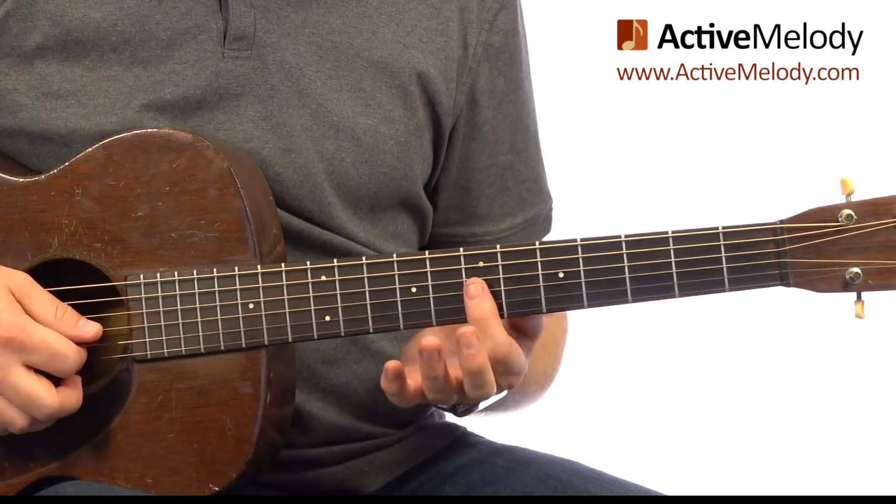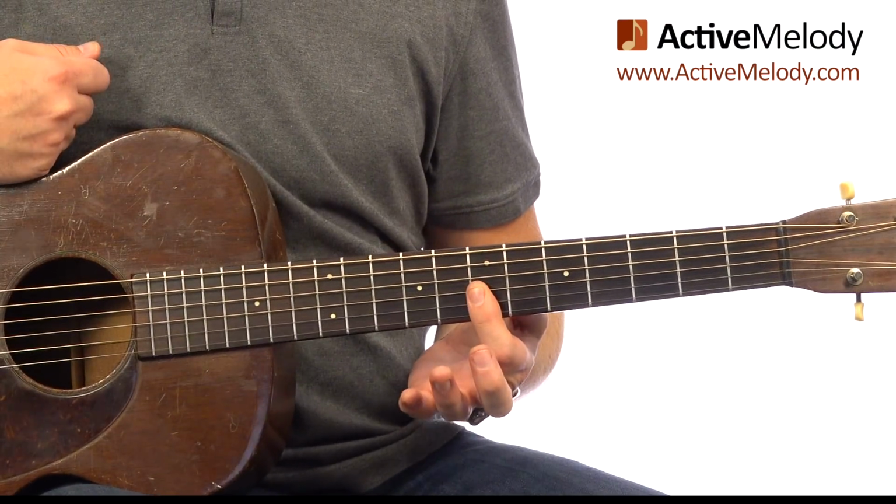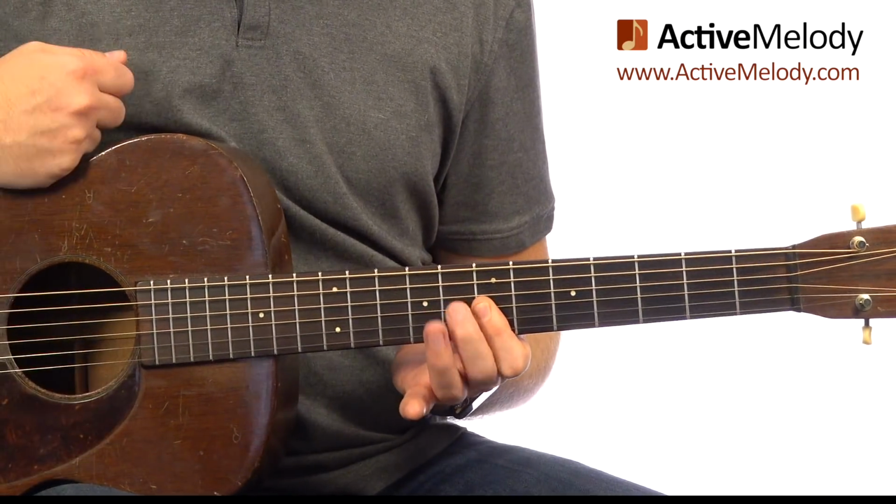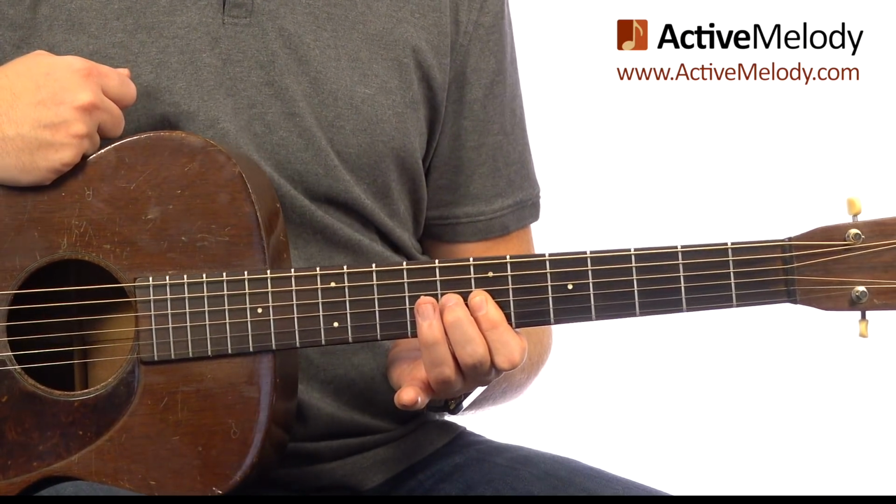Now this is a great lick. You can use this in blues, country, everything going forward. Let me show you how to do it. So we're barring the first 3 strings on the 7th fret, and we're going to do a downstroke, and then I'm hammering on with my middle finger to the 8th fret, 3rd string.